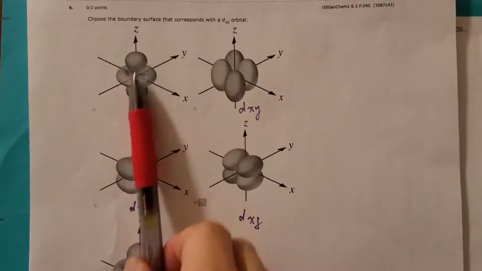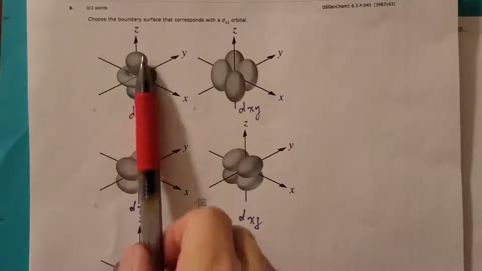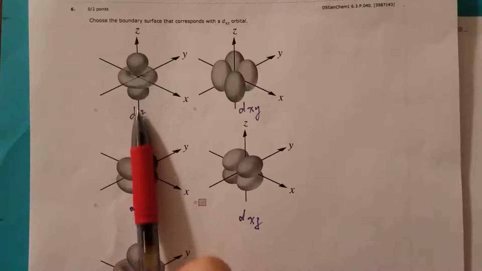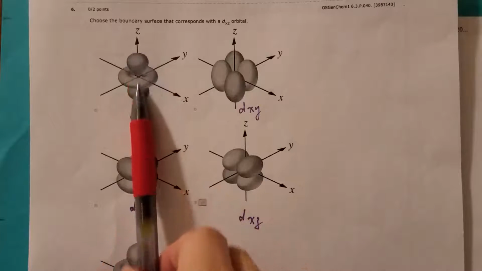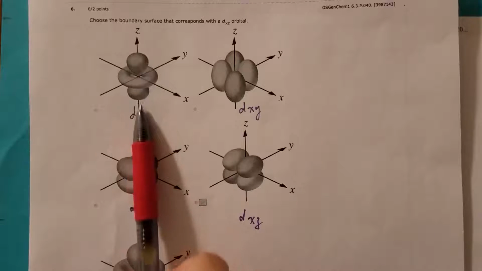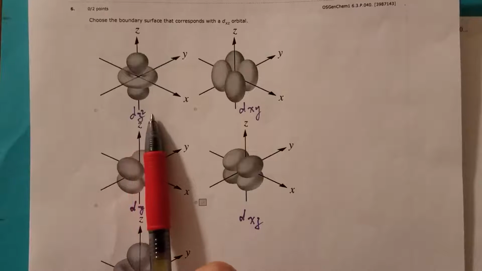start with the first one. You see the first one, those orbitals, or you can call those lobes. So if you try to find an x, then that's the z-axis, you see? So the x of this shape is the z. So therefore we call that dz squared.